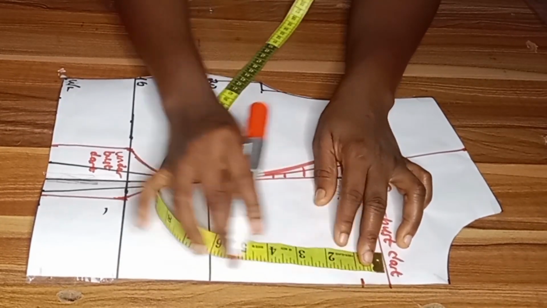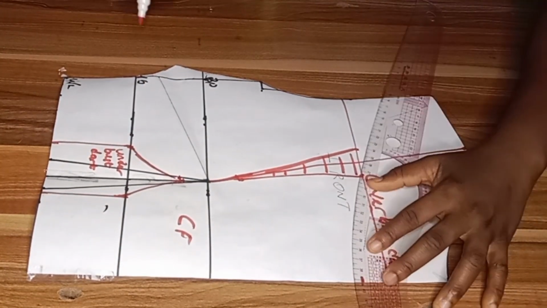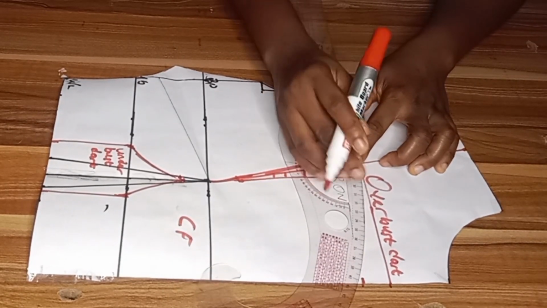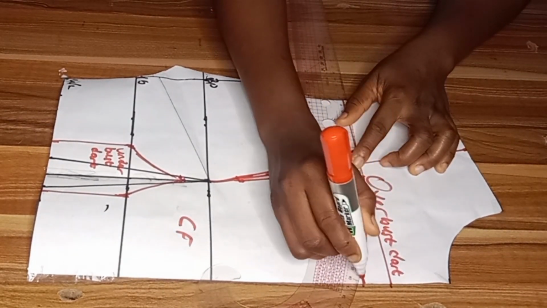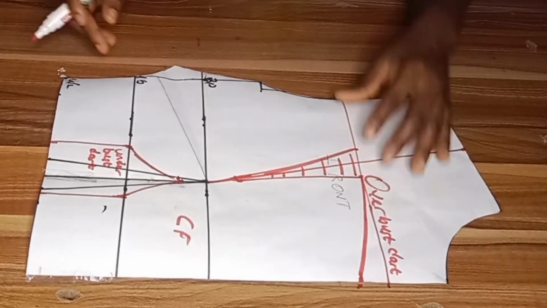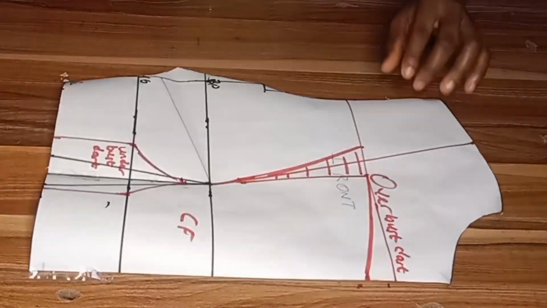So now I am going to be explaining how to take your neckline. So I came down from the center front neckline with 1 inch, and using my curve ruler I created a sweetheart neckline. So this is totally optional. You can create any neckline of your choice.